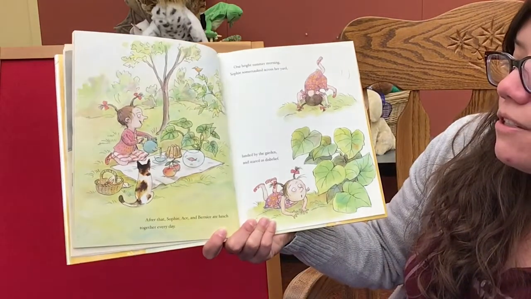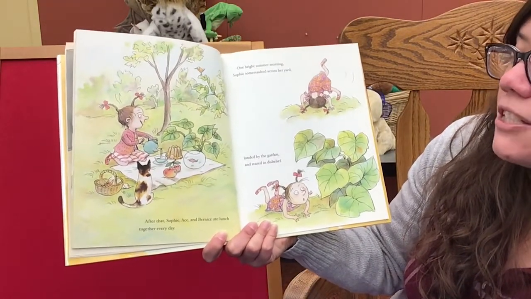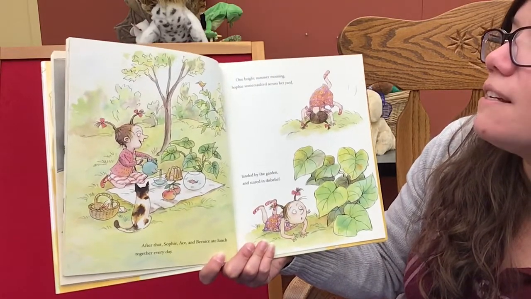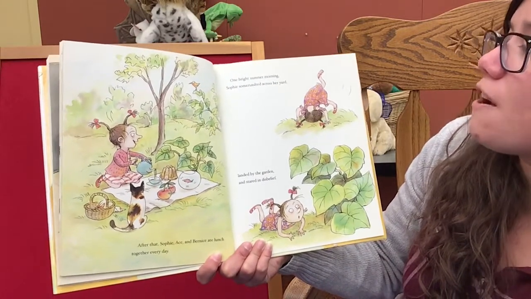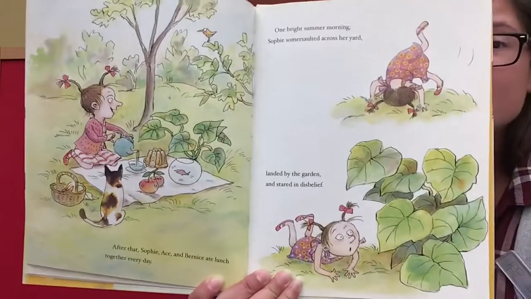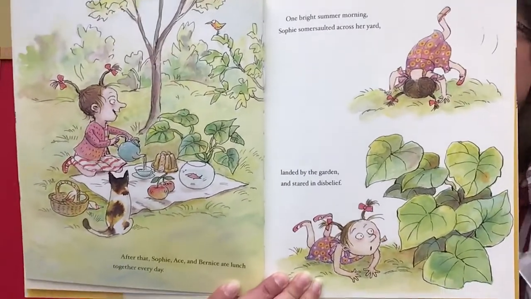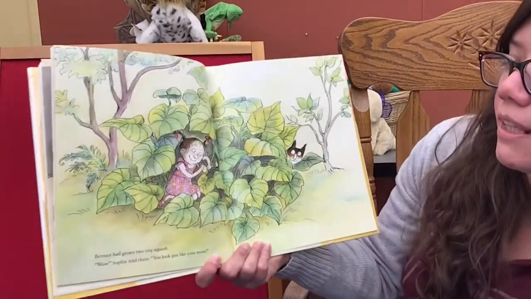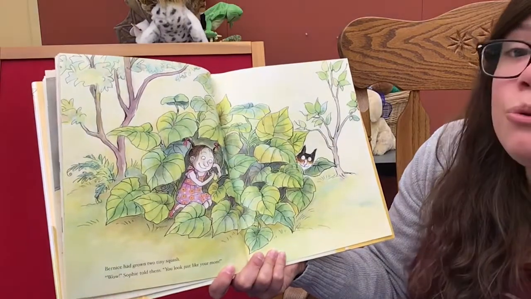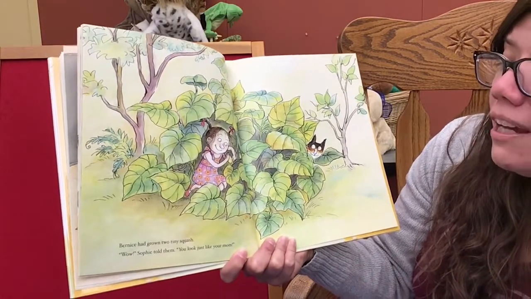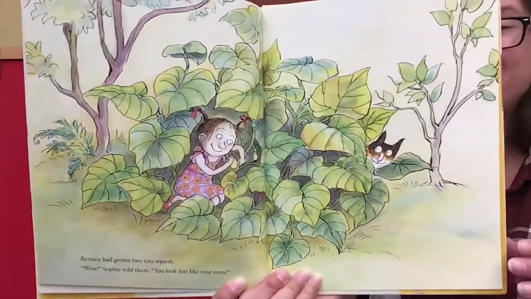After that, Sophie, Ace, and Bernice ate lunch together every day. One bright summer morning, Sophie somersaulted across her yard, landed by the garden, and stared in disbelief. Bernice had grown 2 tiny squash. "Wow," Sophie told them, "you look just like your mom."